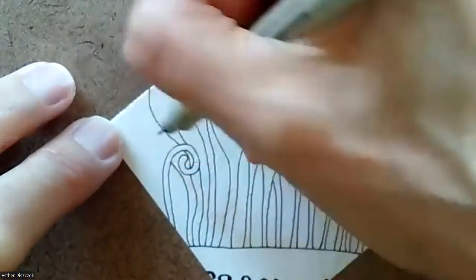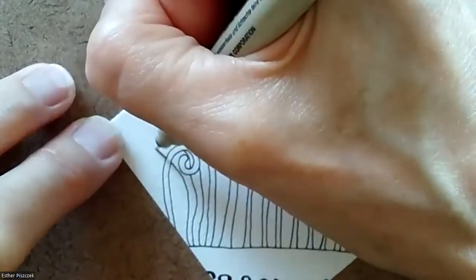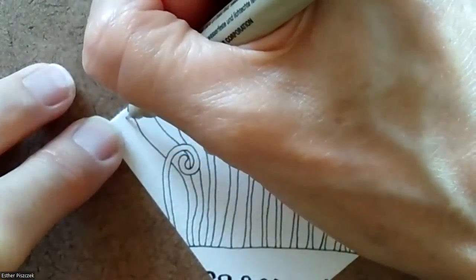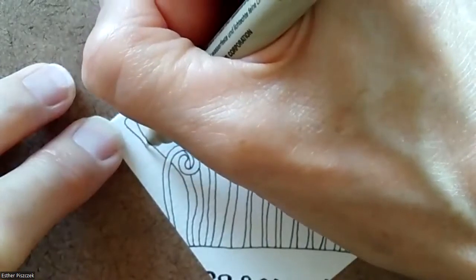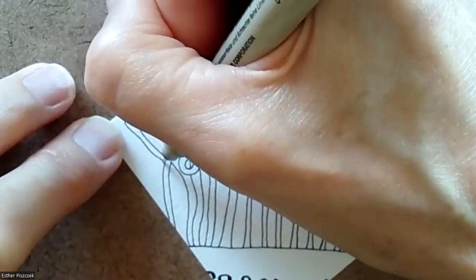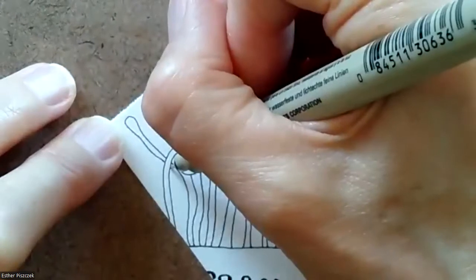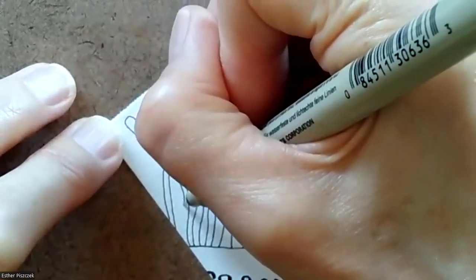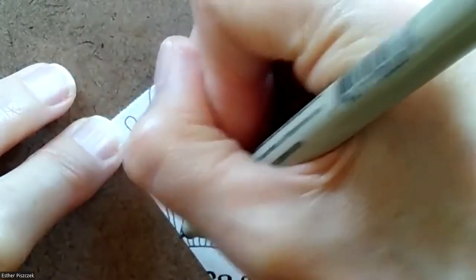Honoring it because it came to the page. Allowing it to be whatever it is. Thanking it for teaching you something new and unexpected.